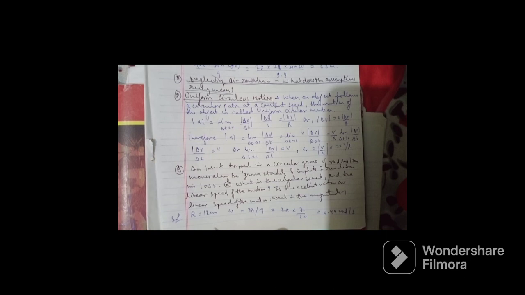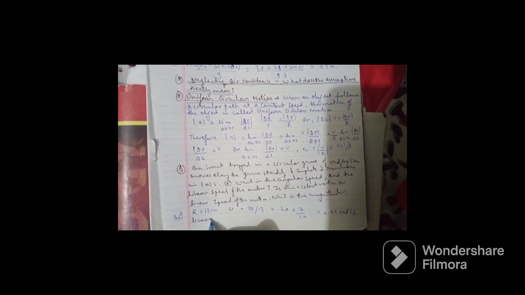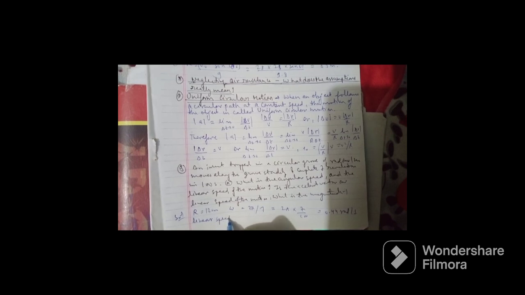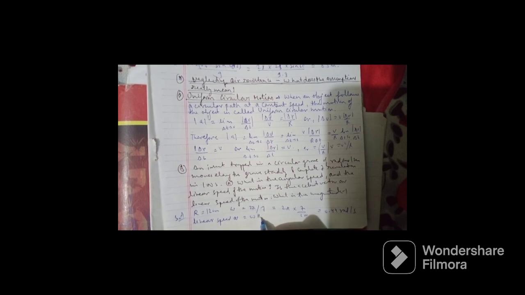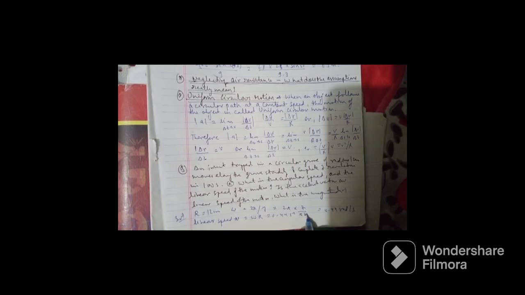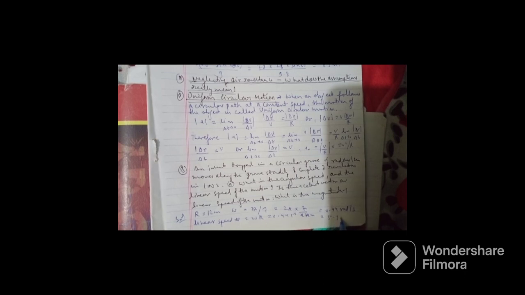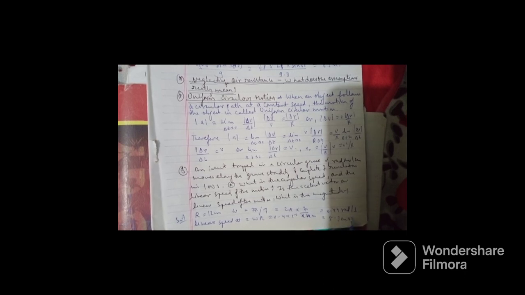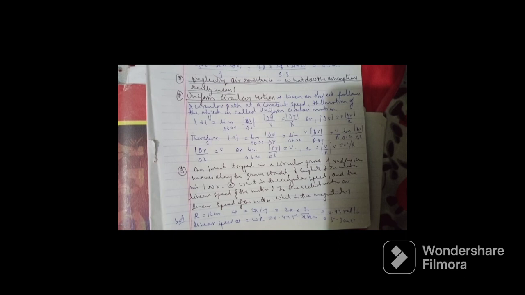The linear speed is v equals omega r, which is 0.44 second inverse into 12 centimeters, which will give you 5.3 centimeters per second.